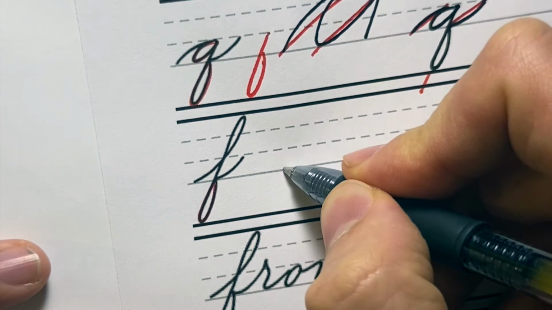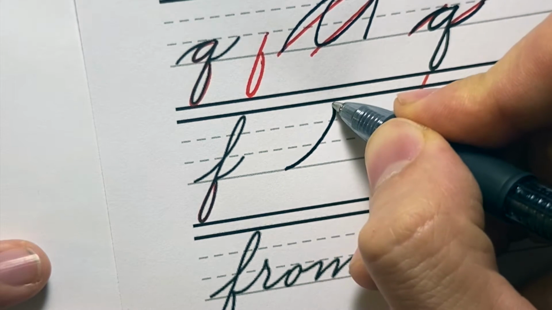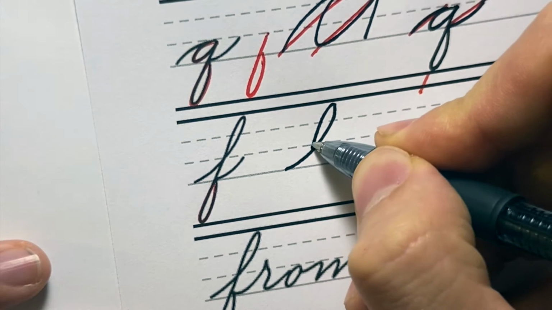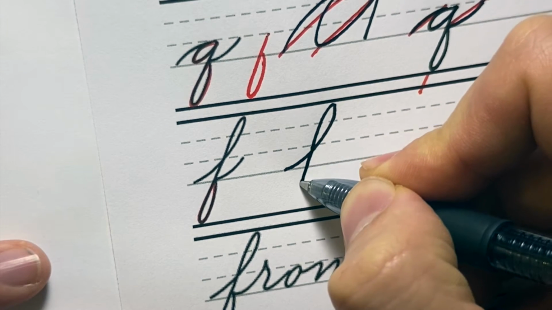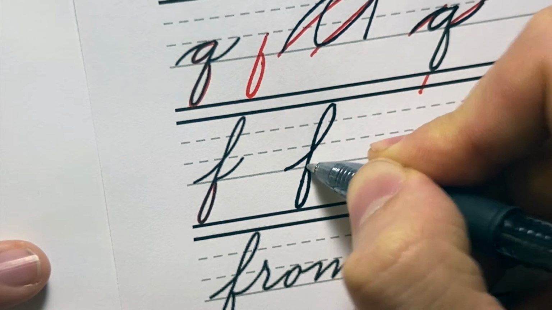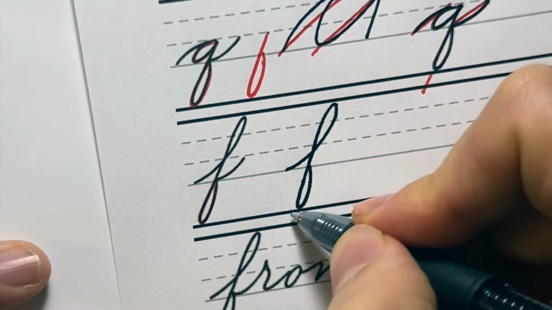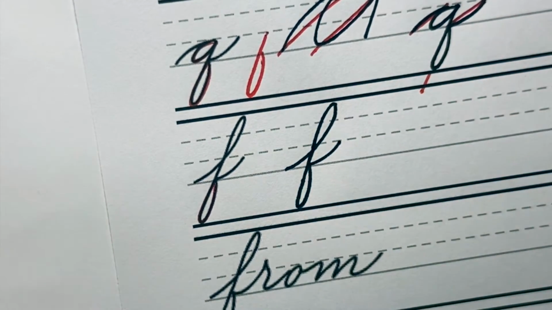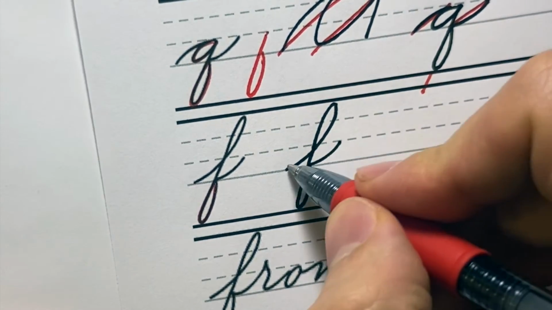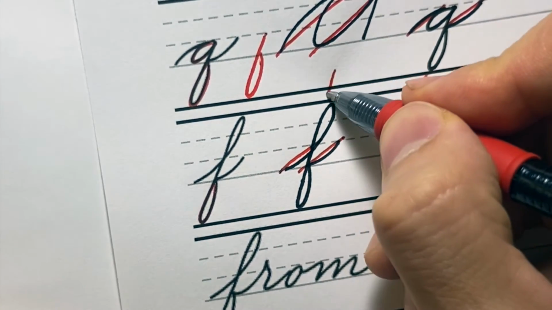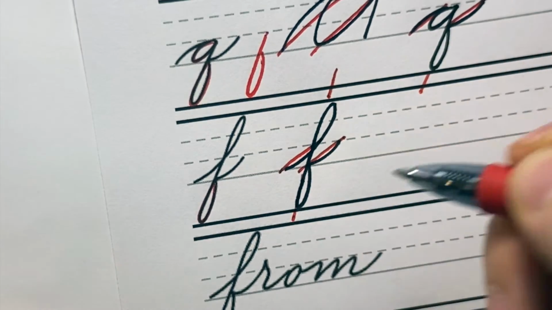So first we make our ascending loop, just like we're doing an L. And then when we come down, we're crossing at that X height. Then we're just going straight through, down through the baseline, making the same tight turn below the baseline, all the way down to that descender line. And then we're exiting on our connective slant with an underturn.